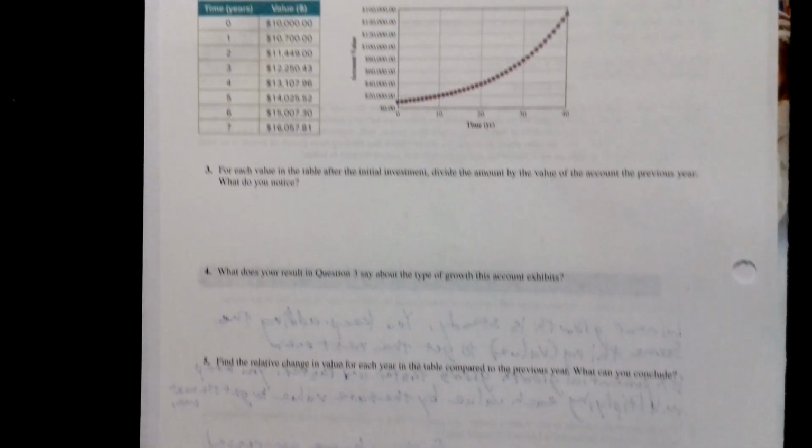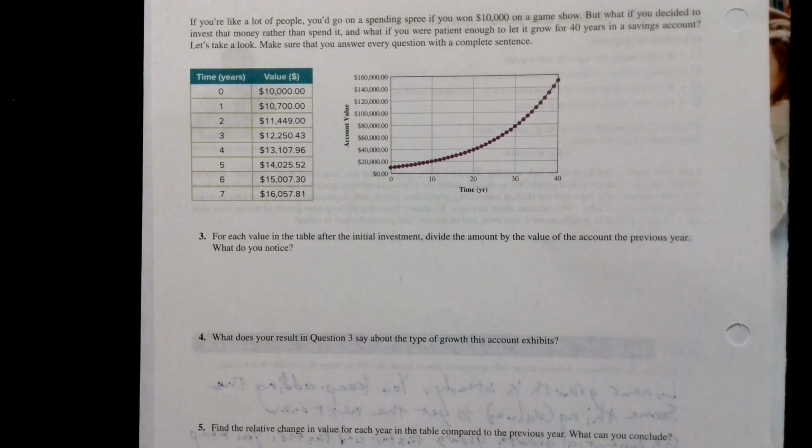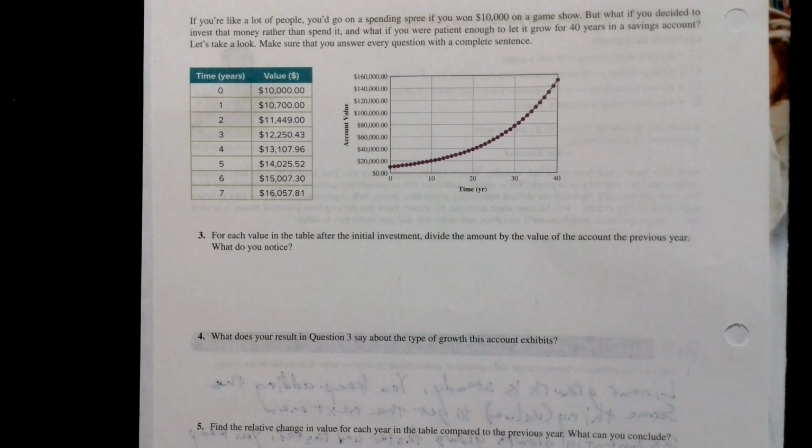Okay, now we'll go over to page 166. Now, it says, if you're like a lot of people, you go on a spending spree if you won $10,000 on a game show. But what if you decided to invest that money rather than spend it? And what if you were patient enough to let it grow for 40 years in a savings account? Let's take a look. Make sure that you answer every question with a complete sentence. Number 3. For each value in the table after the initial investment, divide the amount by the value of the account the previous year. What do you notice?